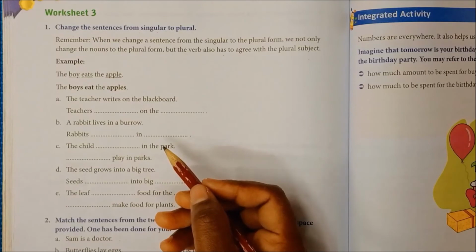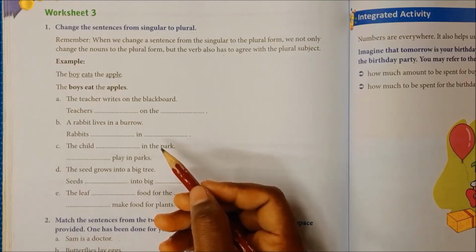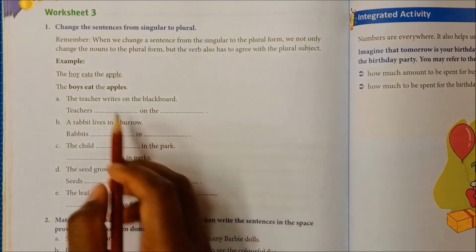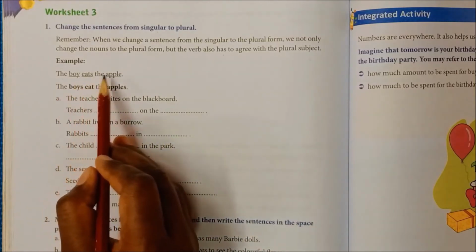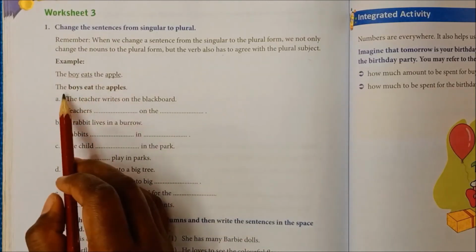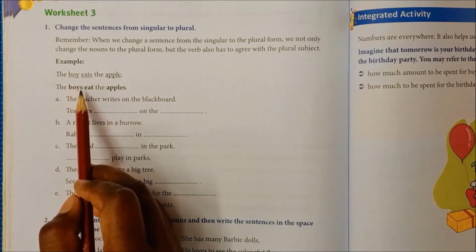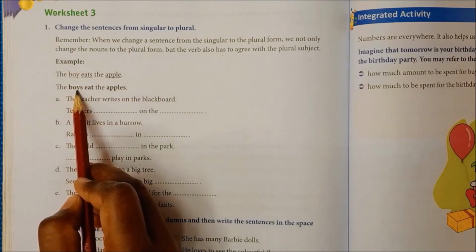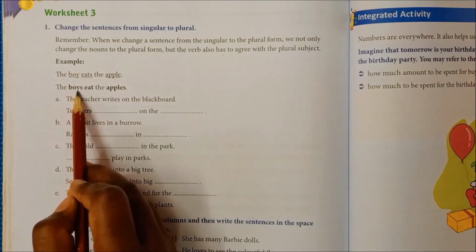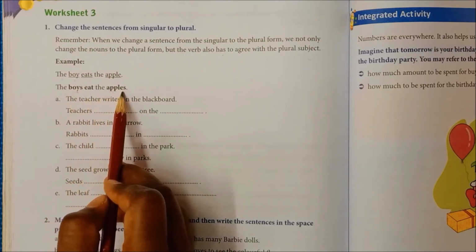If the subject is singular, you have to add s to the verb. If the subject is plural, you do not add s to the verb. See the example. The boy eats the apple. Here the boy is the singular subject. You have to change the singular into plural. The plural form of boy is boys. The boys eat the apples.